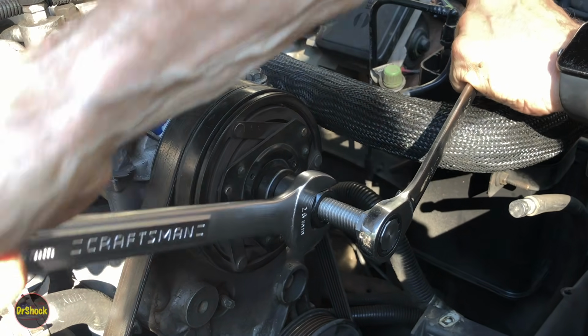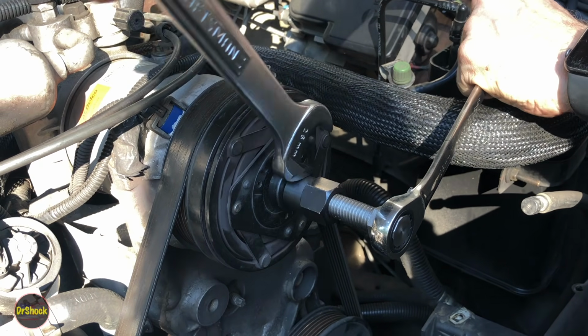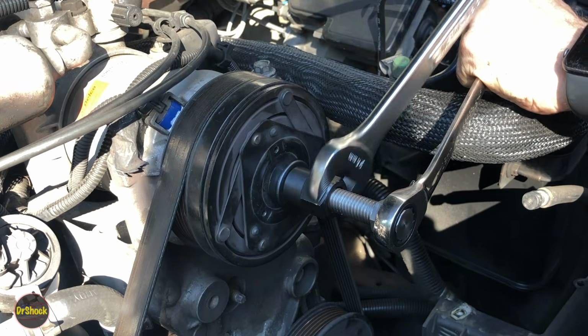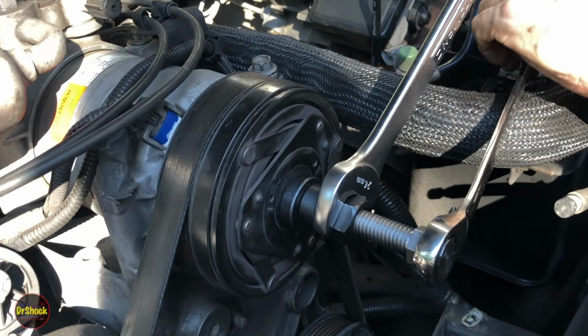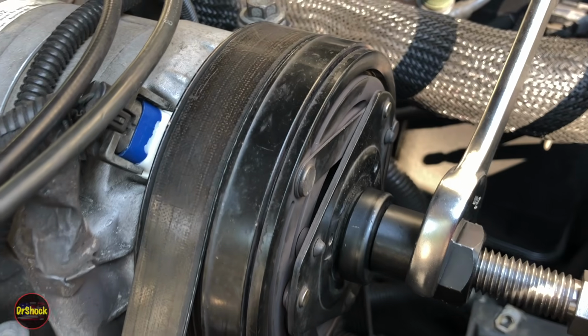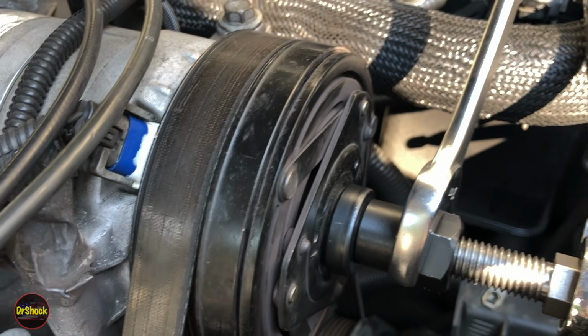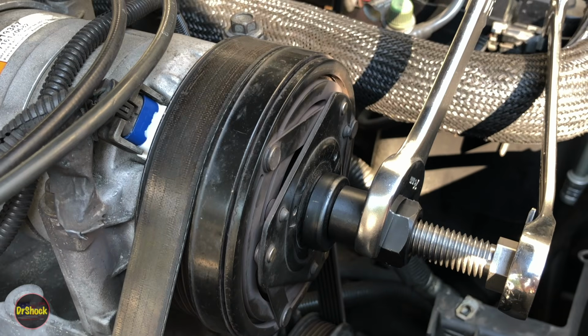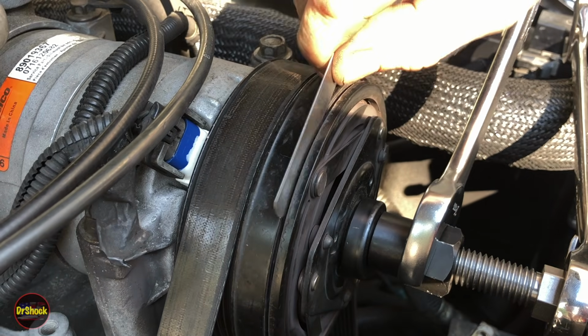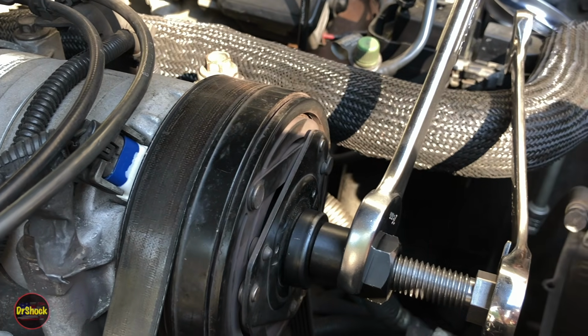You see that air gap closing up, just like when we did this the first time. And what we're going after here is a middle of the road spec of 25 thousandths. We got a ways to go.